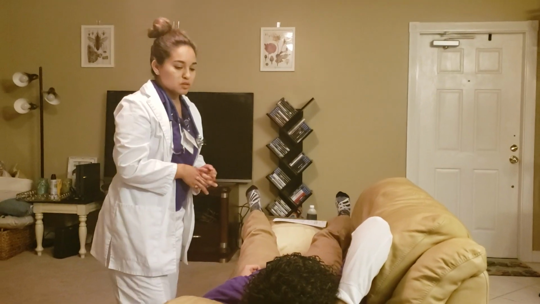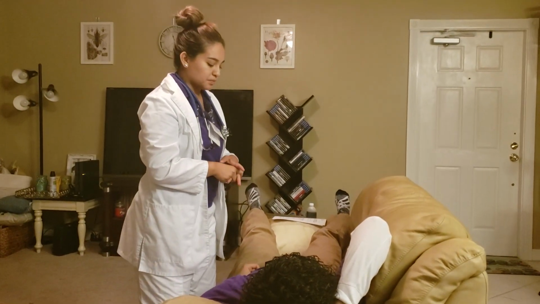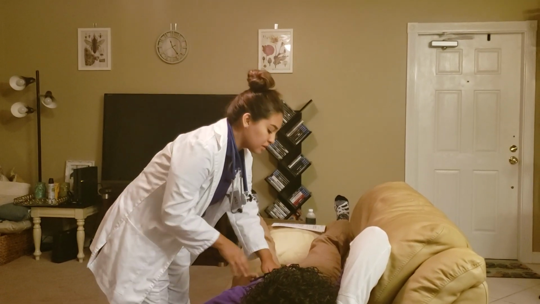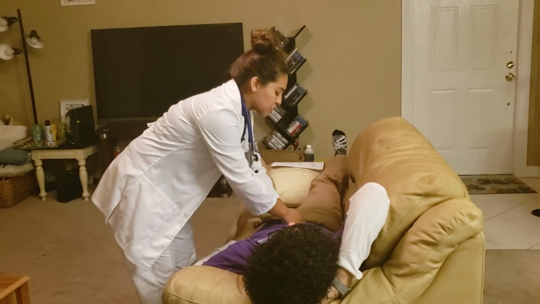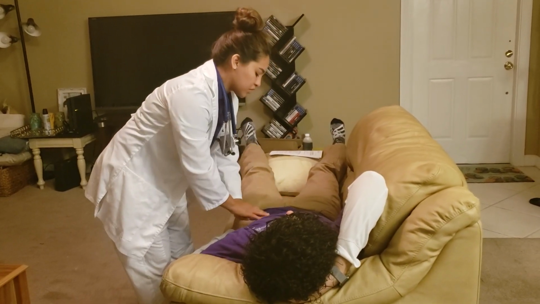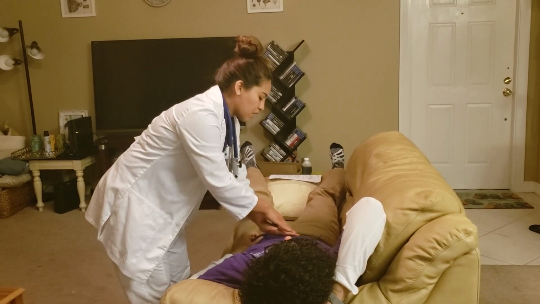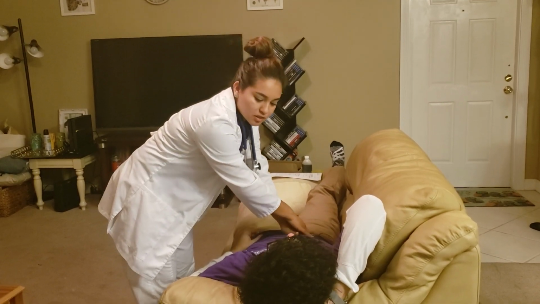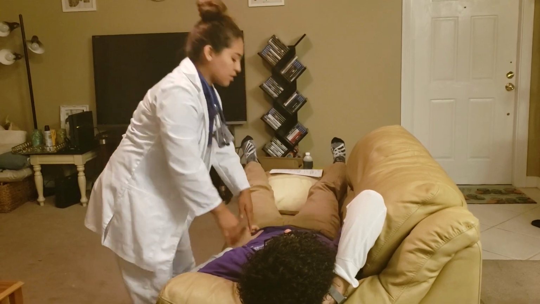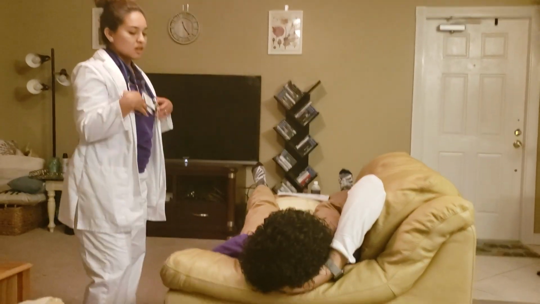And then the last thing I'm going to do is palpate lightly. Again, starting at the right lower quadrant, right upper quadrant, left upper quadrant, left lower quadrant, and asking the patient, do you feel any pain or tenderness? No. No? Okay, good. Everything seems to be within normal limits.